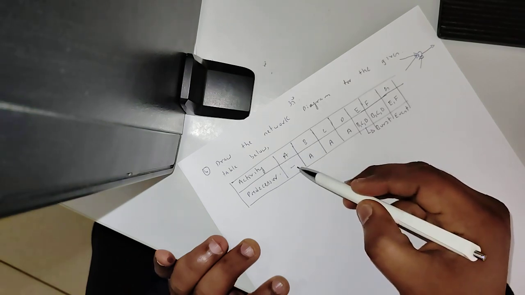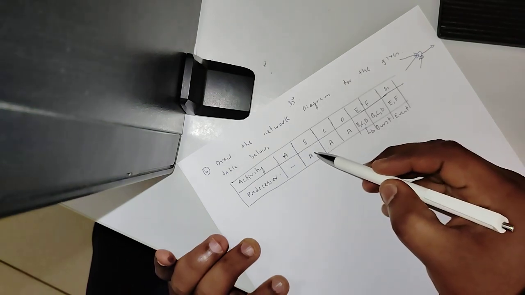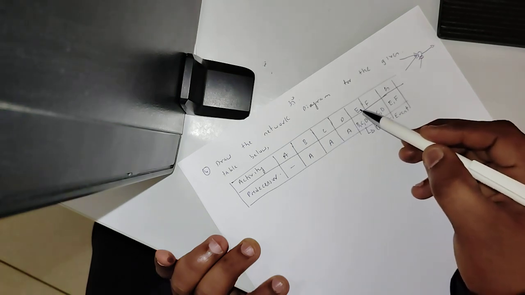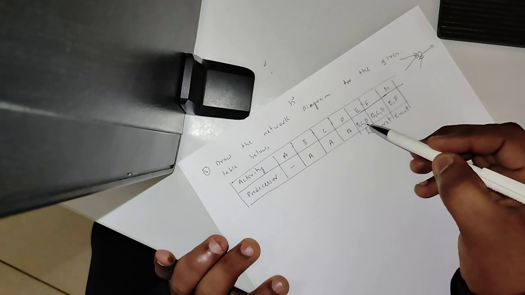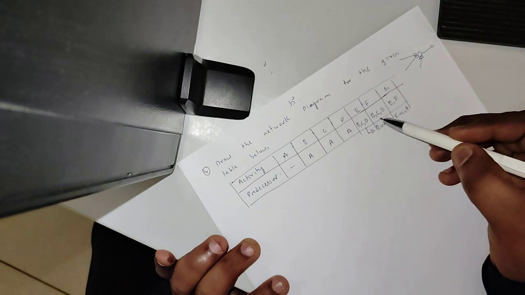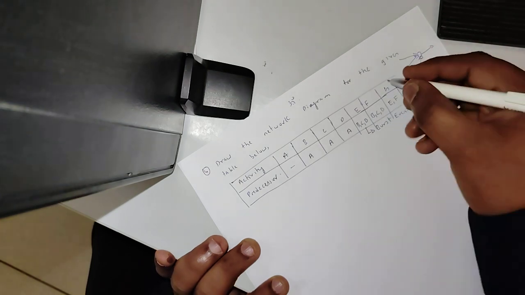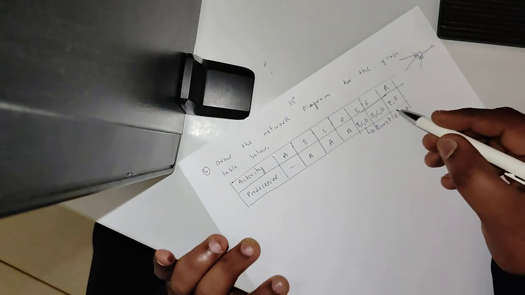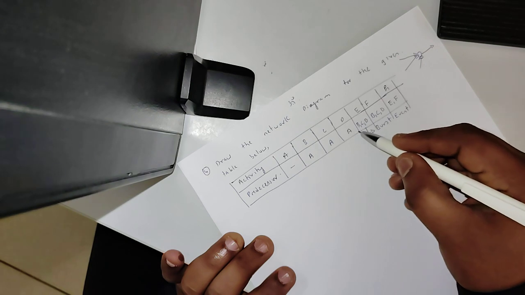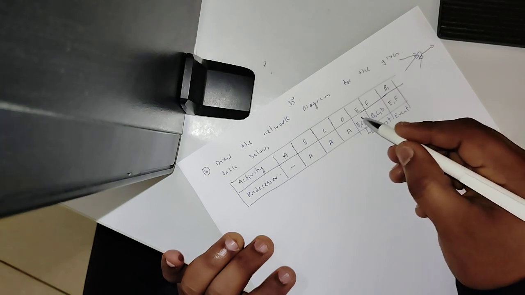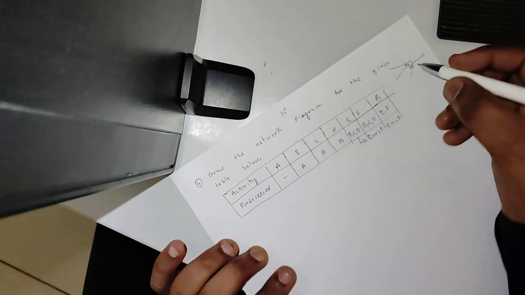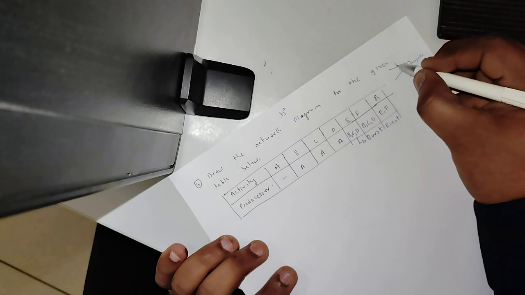For A, it is dash. For B it is A, for C it is A, and for D it is A. For the E activity, B, C and D will be the predecessors. For the F activity, again the predecessors are B, C and D, and for G the predecessors are E and F. Once the predecessor activities are completed, only then can we go for the successor. So this is the successor and these are called predecessors.